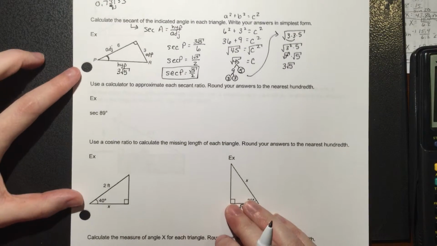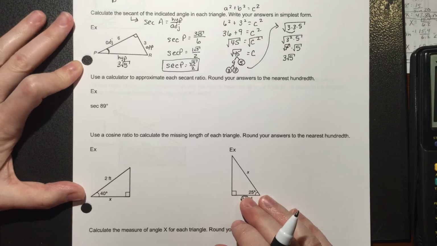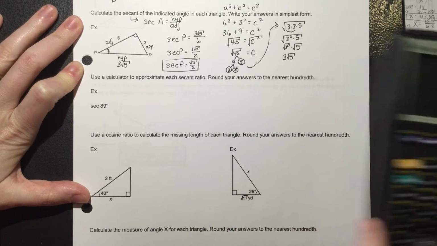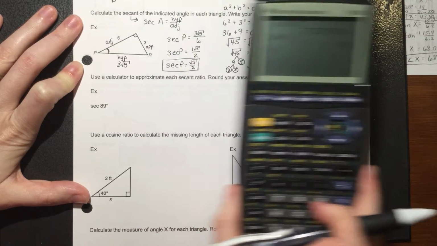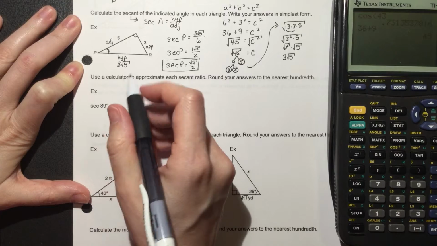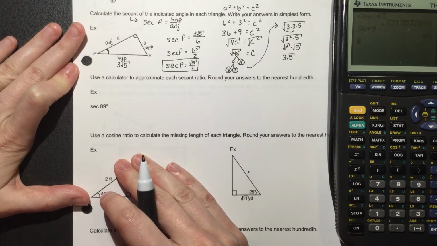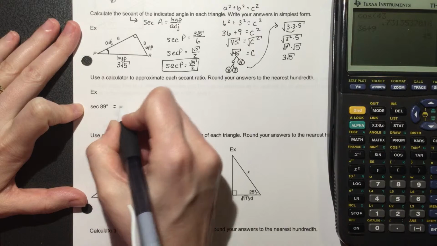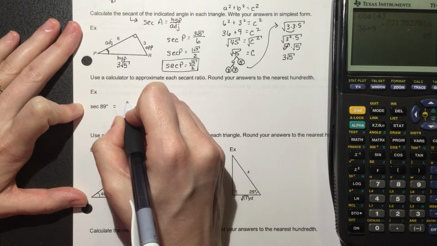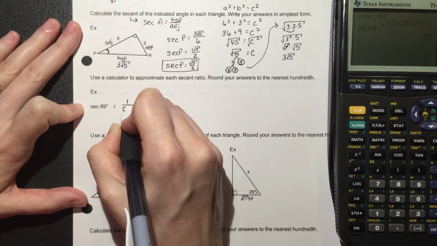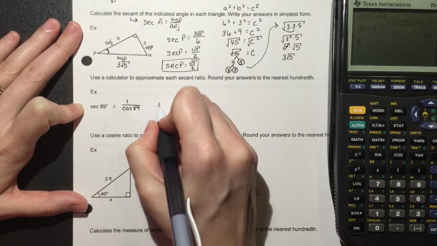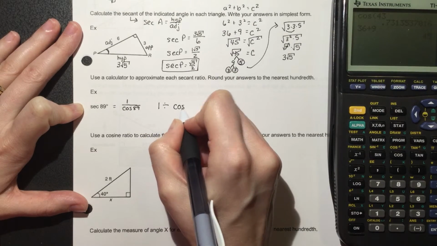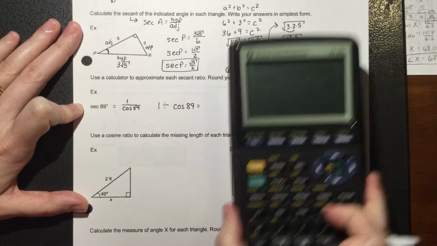You could also get problems that ask you to use a calculator to approximate each secant ratio. And if you look on your calculator, just like our other sister functions to our 3 main trig functions, there is no secant button. So what you have to do in order to be able to type in the secant, and make sure you try this with your calculator to make sure you're calculating it right, the secant is going to be equal to 1 divided by the cosine of 89 degrees. So what you'll type in your calculator is 1 divided by cosine of 89, and then hit your equals button.